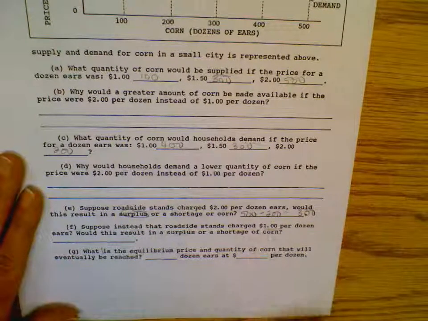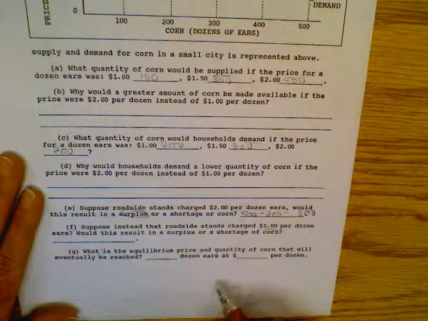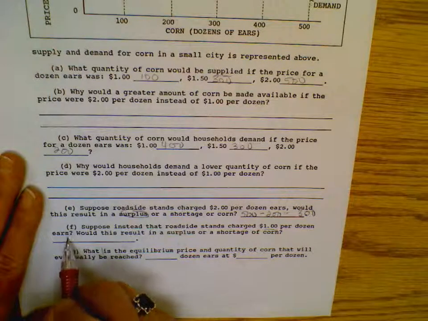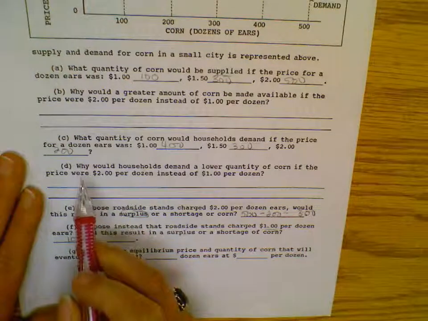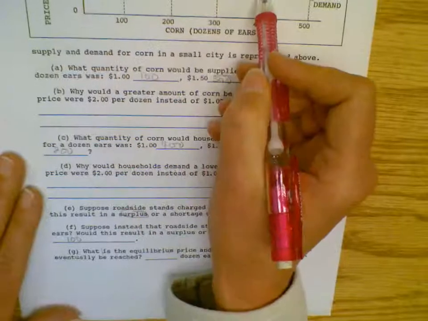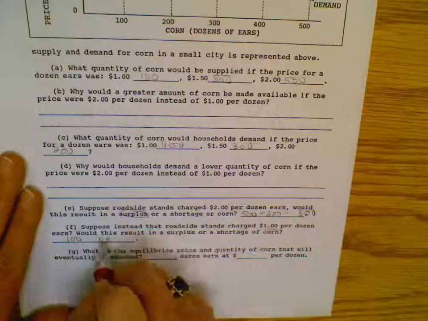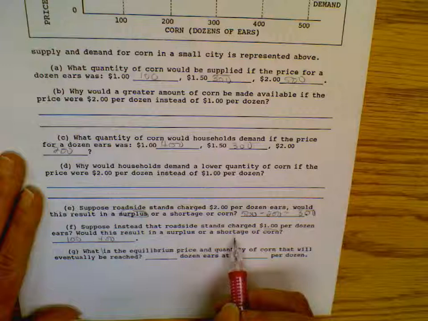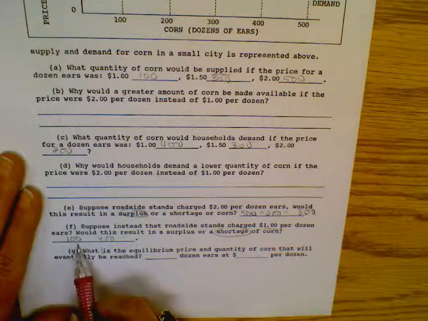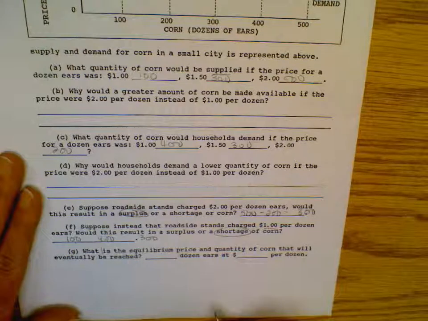And at $1, we have the same thing. Actually, sorry about that. The quantity supplied at $1 is 100. The quantity demanded at $1 is 400. So they're short on that. We want 400. They're only willing to make 100. So there's a shortage of 300.